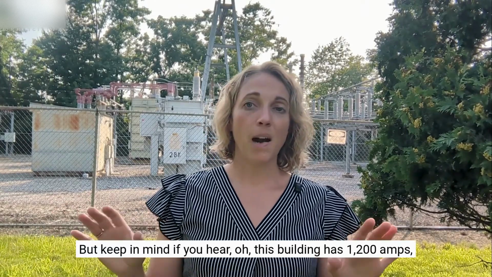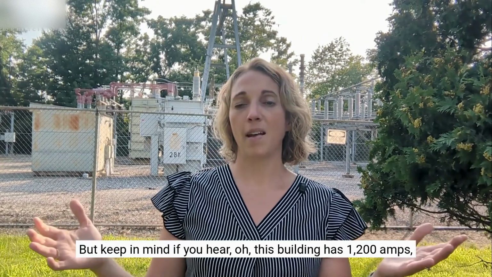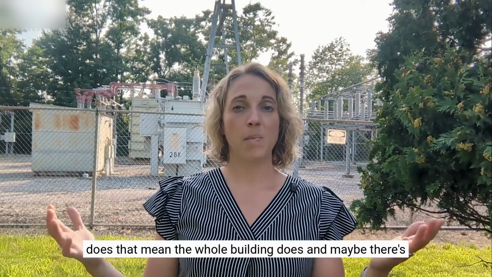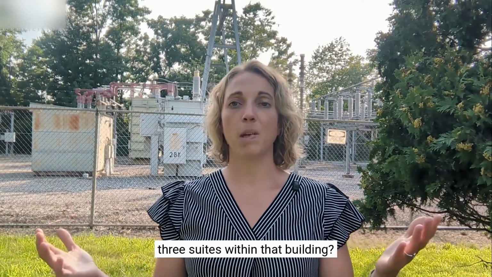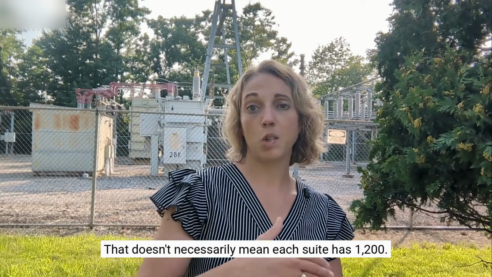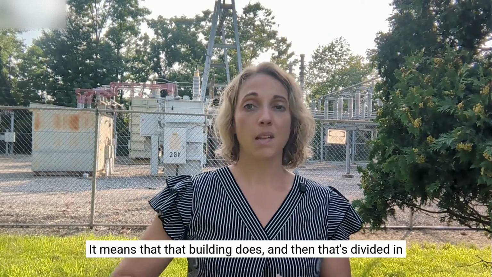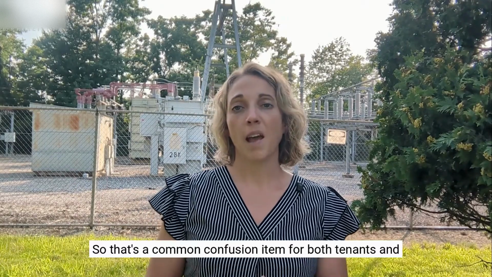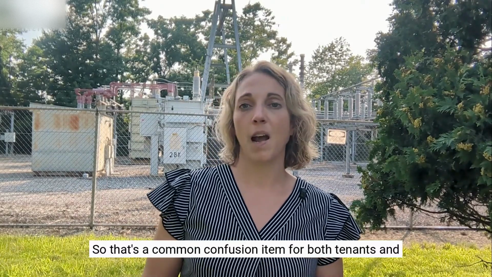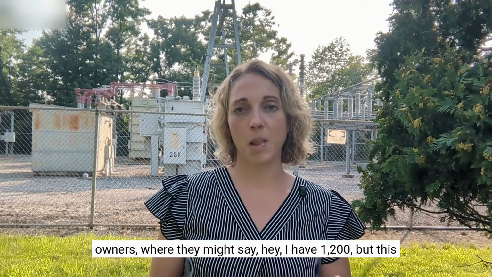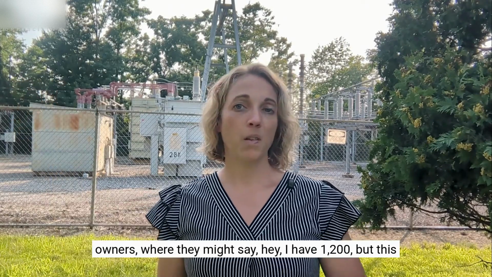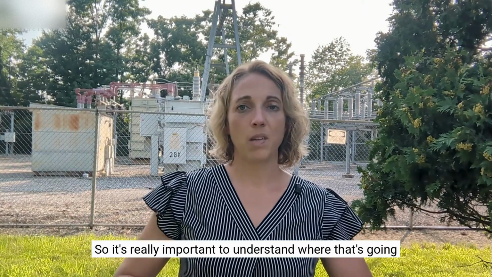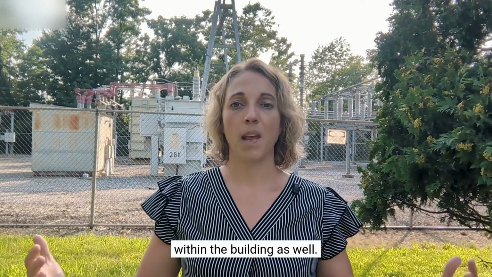But keep in mind, if you hear, oh, this building has 1200 amps, does that mean the whole building does? And maybe there's 3 suites within that building? That doesn't necessarily mean each suite has 1200. It means that that building does, and then that's divided in between the suites. So that's a common confusion item for both tenants and owners, where they might say, hey, I have 1200, but this space has half, and that space has half. So it's really important to understand where that's going within the building as well.